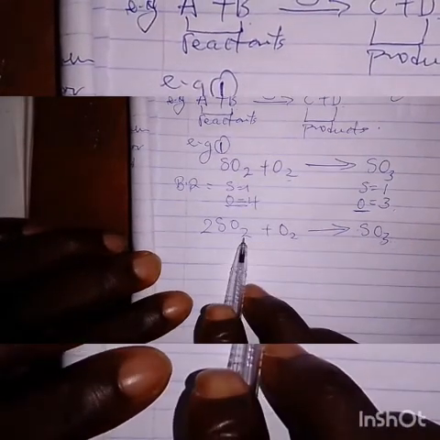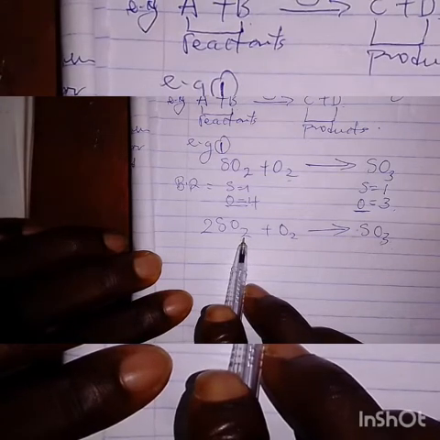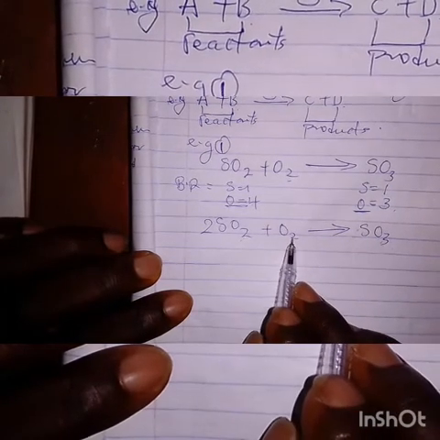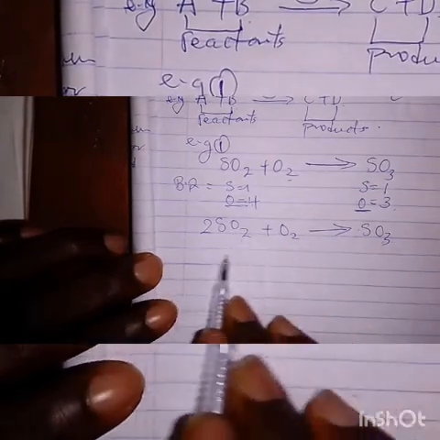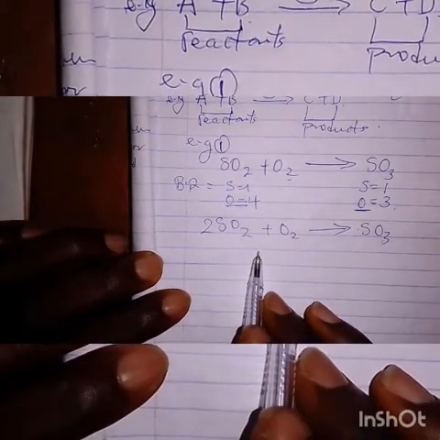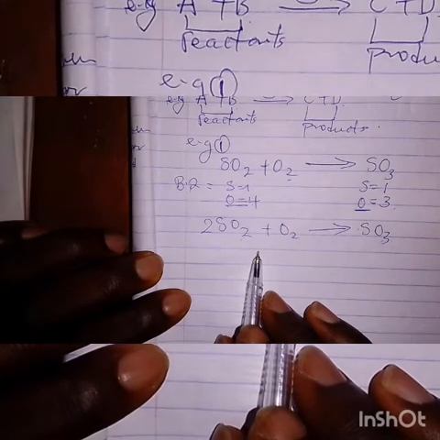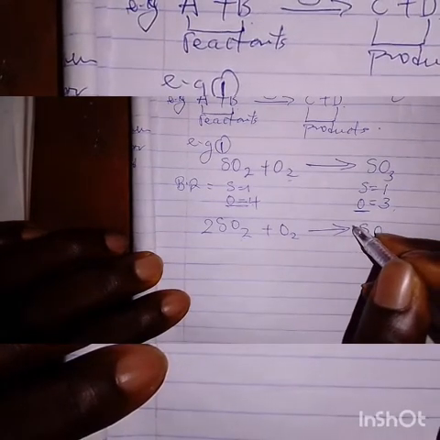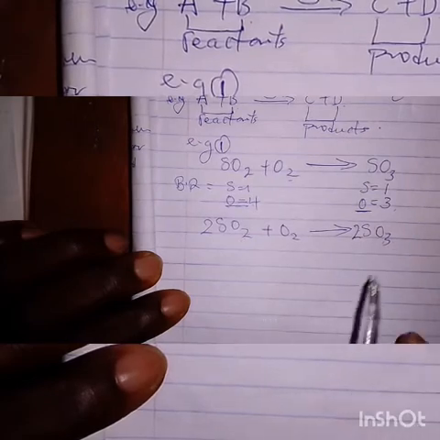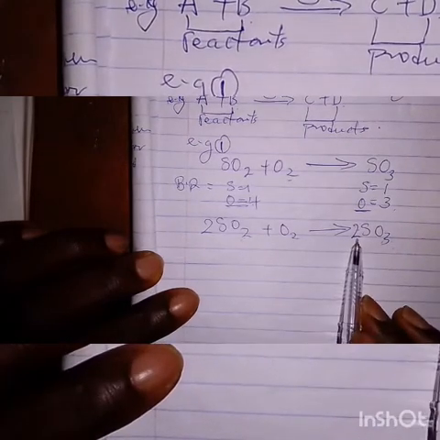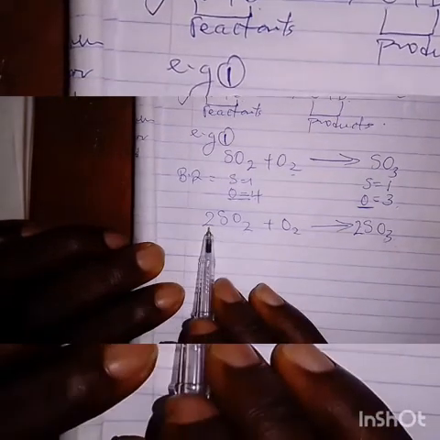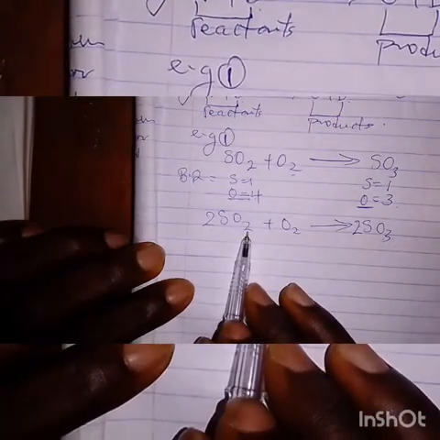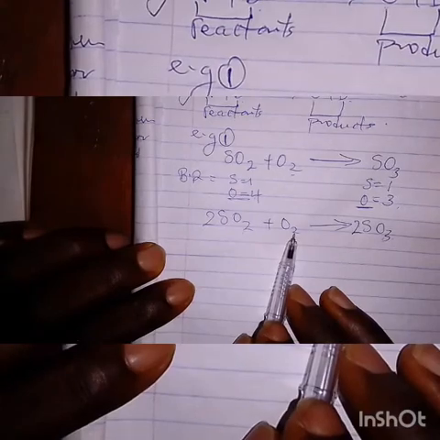2 times 2 in this place will give us what? 4. Then plus 2 here will give us what? 6. That is to tell you that the total number of oxygen in this place is 6. Now if that is 6, then let's come here and balance this one with 2. If we balance this one with 2, let's check it. 2 times 3 will give us what? 6. Now in this place, 2 times 2 gives 4, then plus 2 here gives 6.